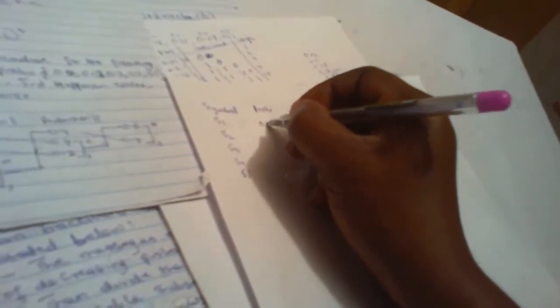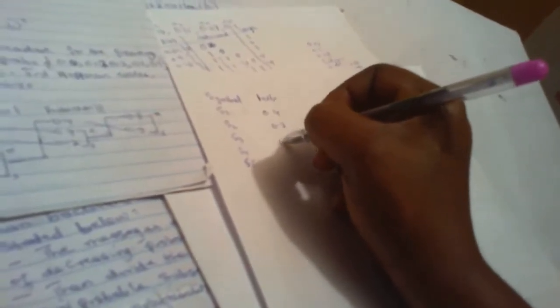We have our symbols S1, S2, S3, S4, and S5. And we have our probability as 0.4, 0.2, 0.2, 0.1, and 0.1. It's already arranged in descending order. Now we'll start by combining these two. When I combine these two, 0.1 plus 0.1, I'll assign 1 here and I'll assign 0 here.